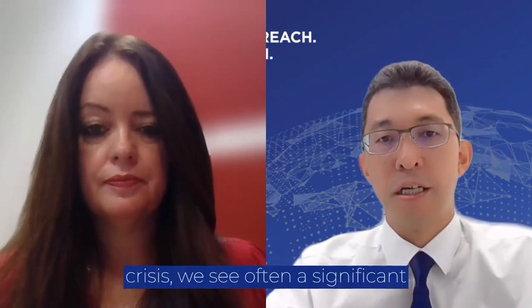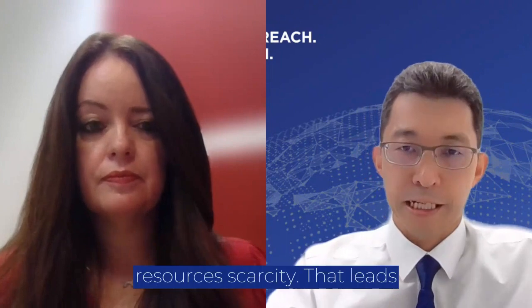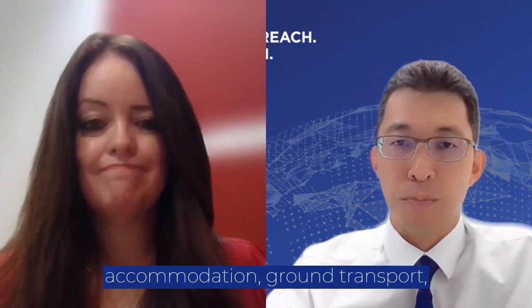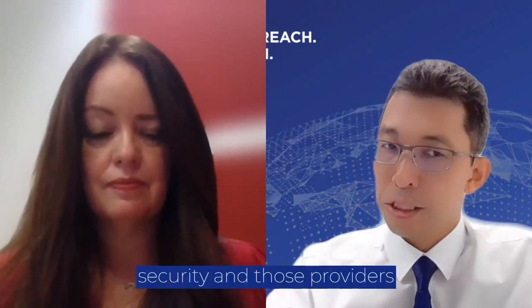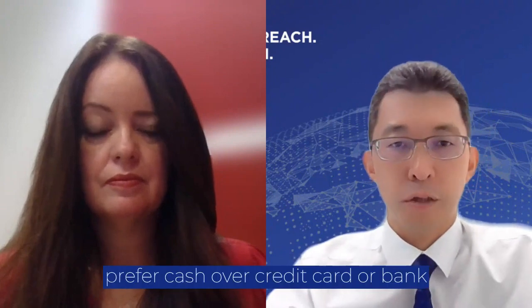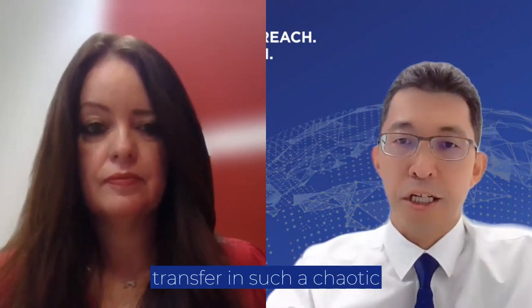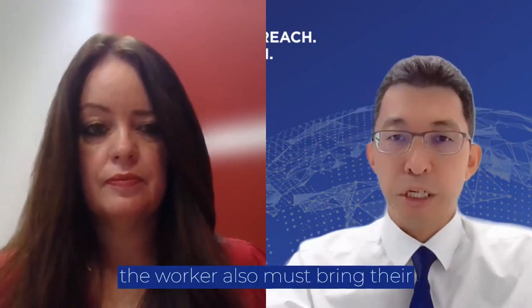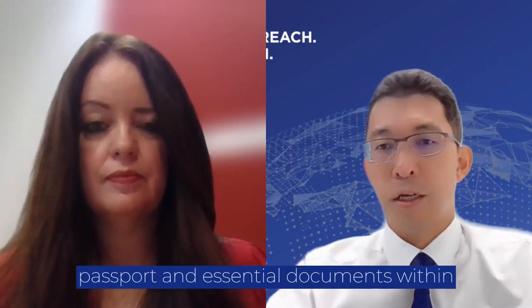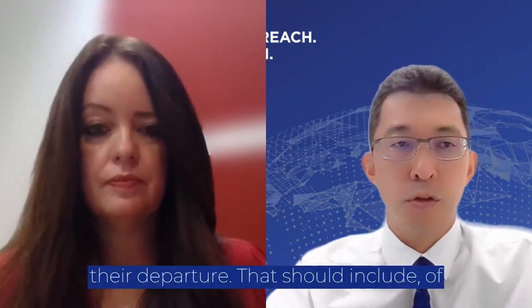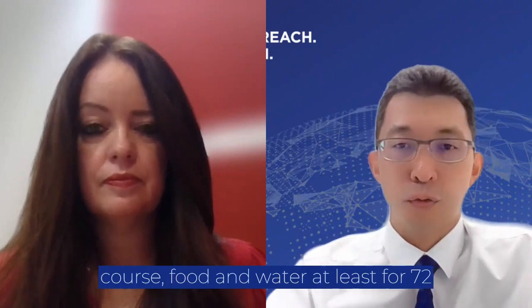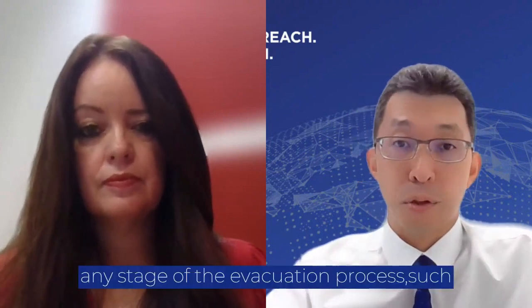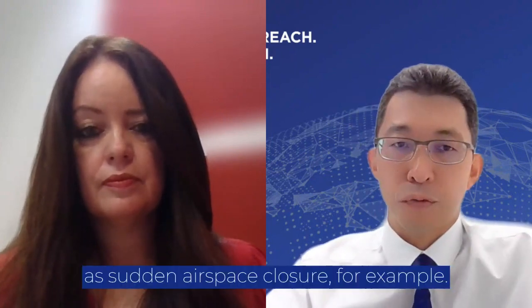evacuation. In a crisis, we often see significant resource scarcity that leads to increasing pricing of accommodation, ground transport, and security, and those service providers prefer cash over credit card or bank transfer in such a chaotic situation. At the individual level, the evacuee also must bring their passport and essential documents within their departure kit. That should include, of course, food and water for at least 72 hours, given delays can occur at any stage of the evacuation process, such as sudden airspace closure, for example.